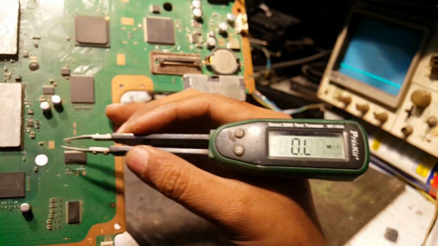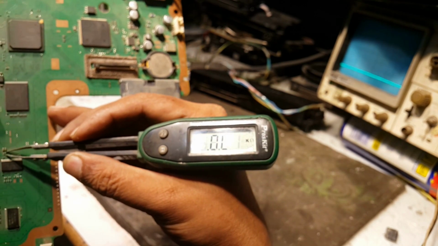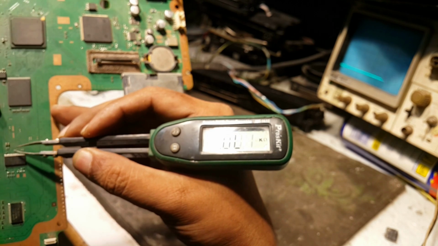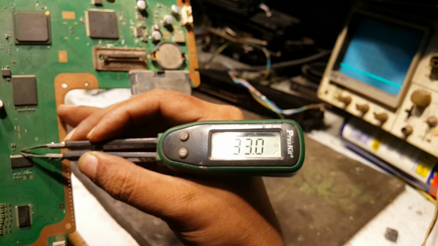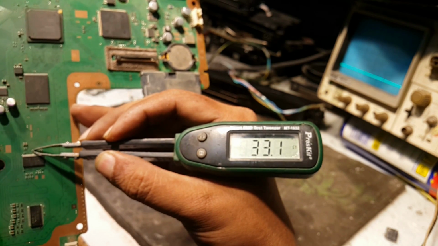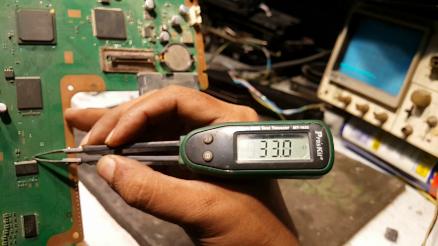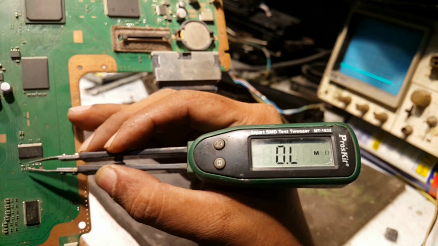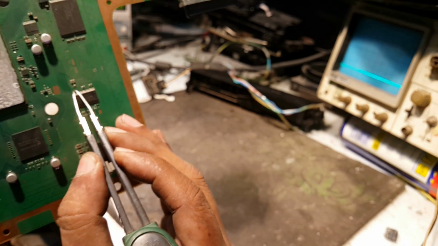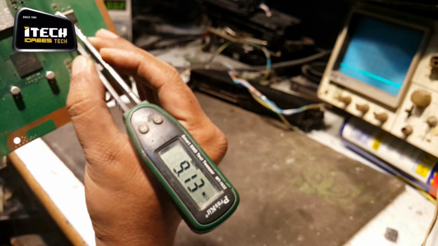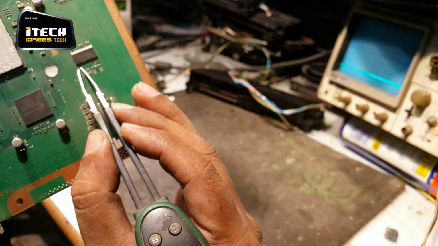Now let's check these chips' communication. It is 33 ohm, 33 ohm, and 33 ohm. It should be 33 ohm. Yes, and this one 33 ohm, and this one 33 ohm. Okay, and now this is a biasing resistance of about 10k. Let's check it. It should be 4 point something k.